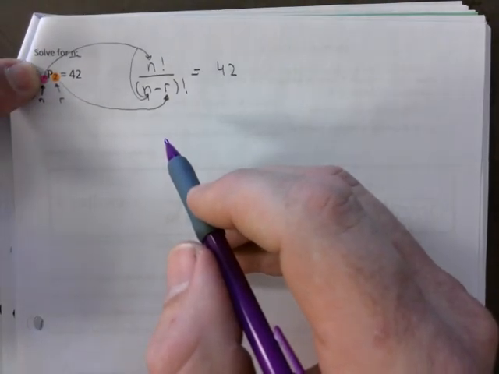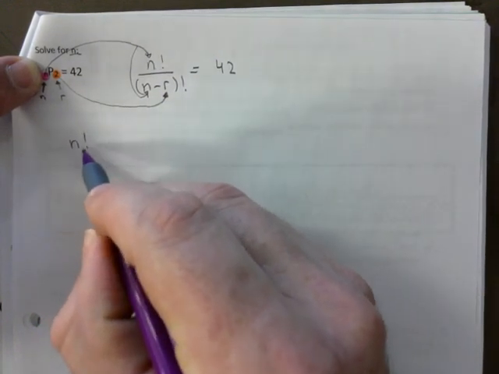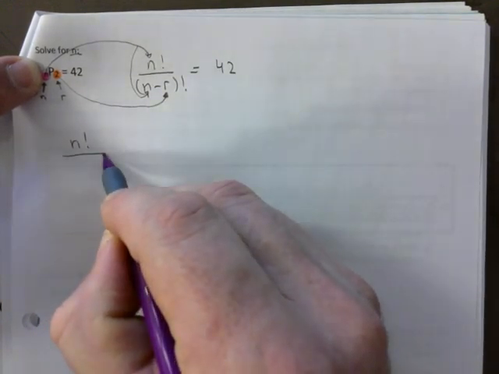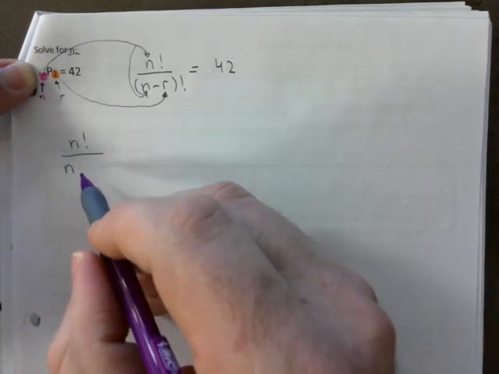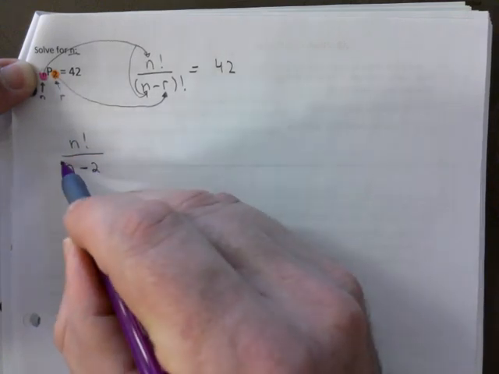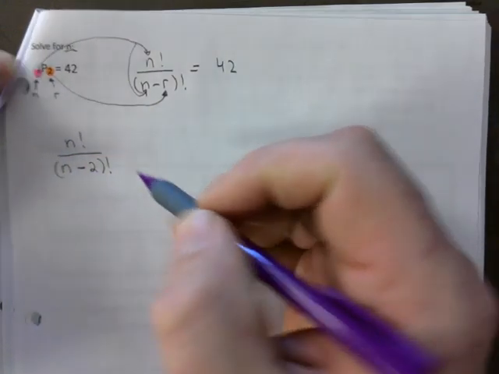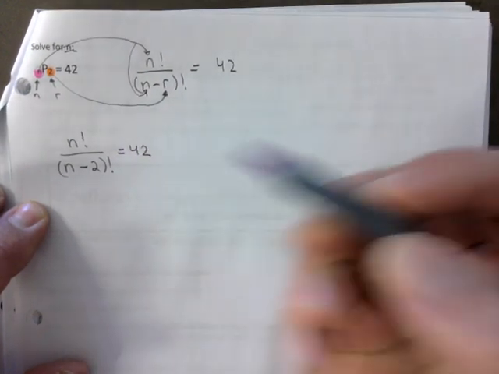N is just itself, so we're just going to plug in n factorial over, again, whatever is in for the pink comes back here, minus r. R in this case is 2. And we slap a factorial on that. And that whole thing is supposed to be equal to 42.